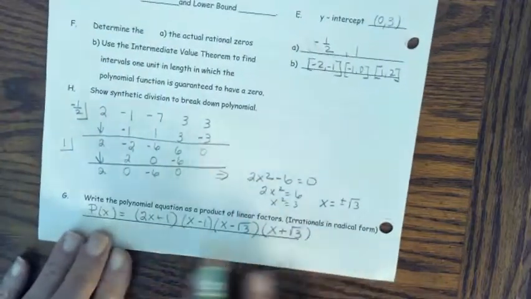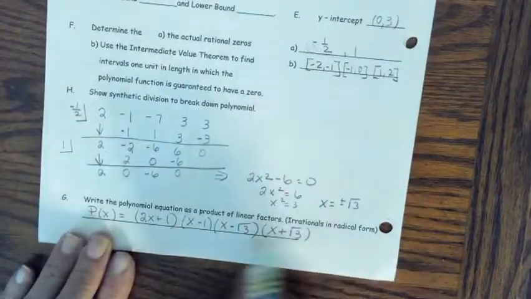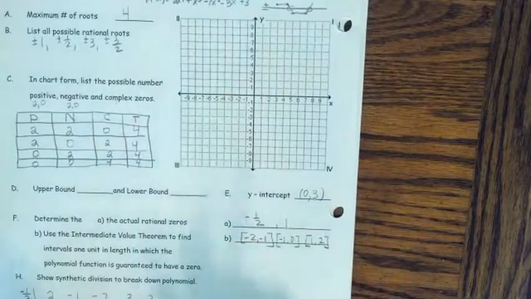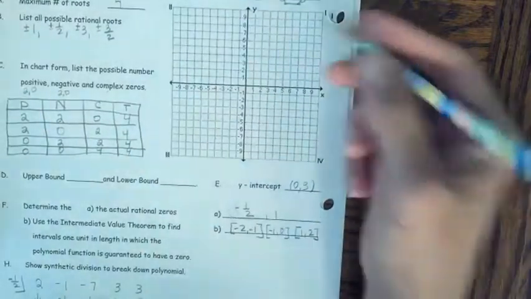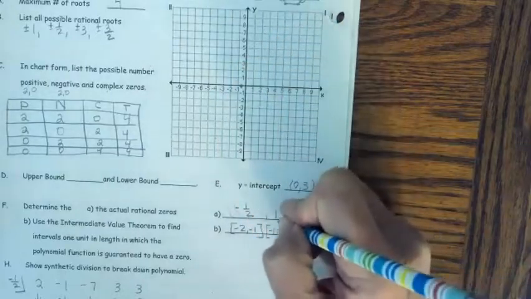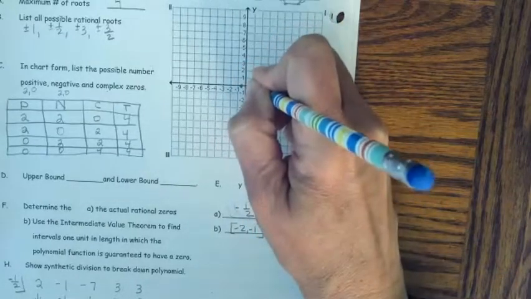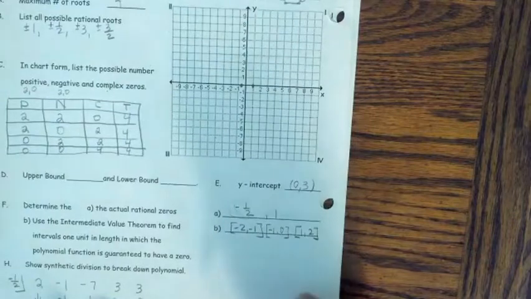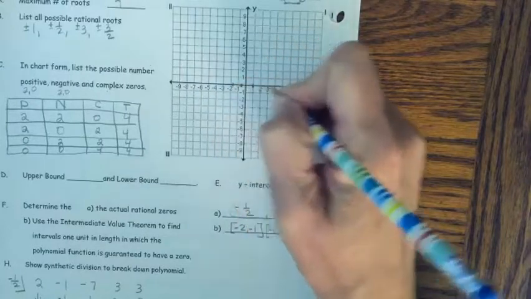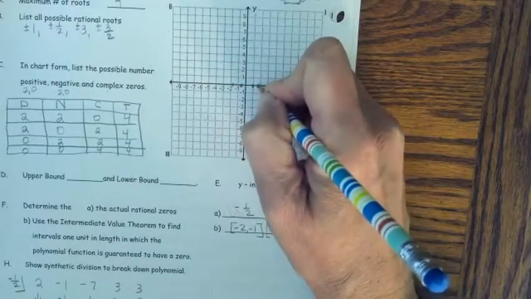So now I have a polynomial in factored form. I do not have to multiply this out. I just want to keep it in factored form. All right, so now let's go to our graph and plot what we know. So we know there's a 0 at negative 1/2. We know there's a 0 at 1. We know there's a 0 at positive and negative radical 3, which is about 1.7, negative 1.7 and positive 1.7.